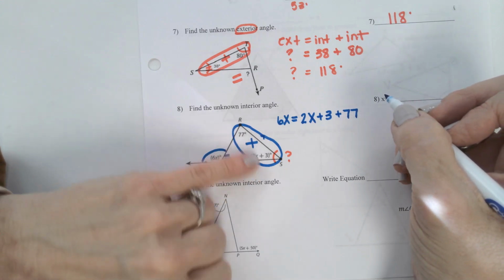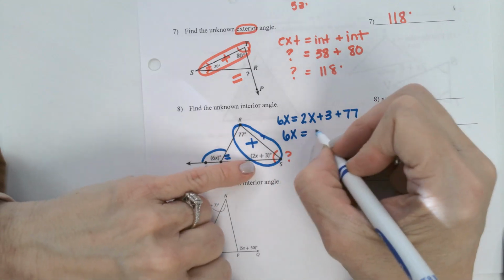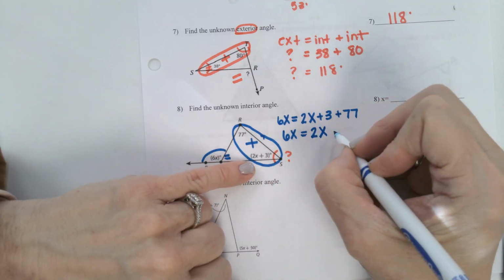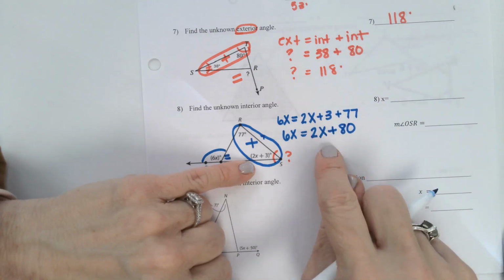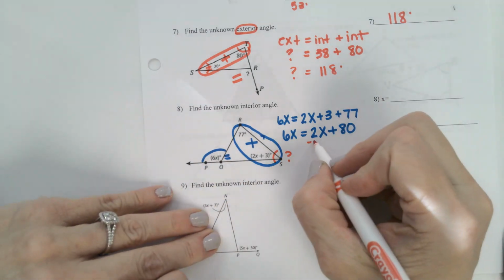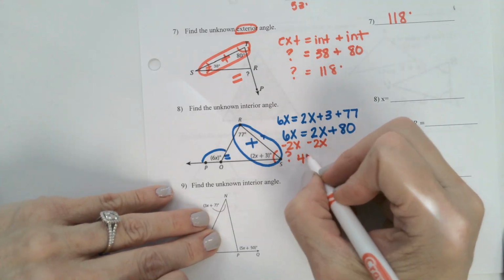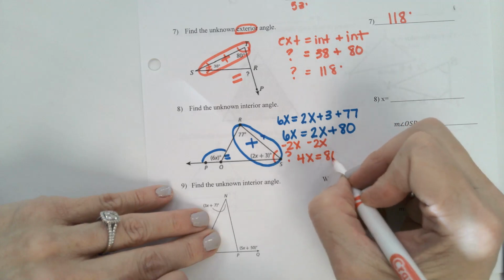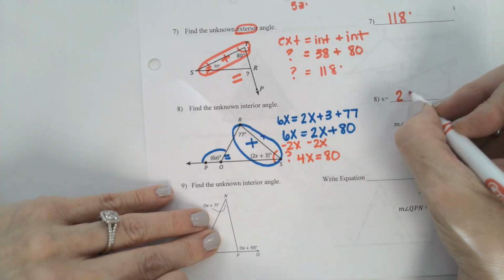You can also combine them visually over on the triangle like I've showed you in class. So that would be 80. Okay, so you could skip that step and go straight there. Then I'm going to subtract my 2x from both sides. And I get 4x is equal to 80. I divide by 4. So x is 20.